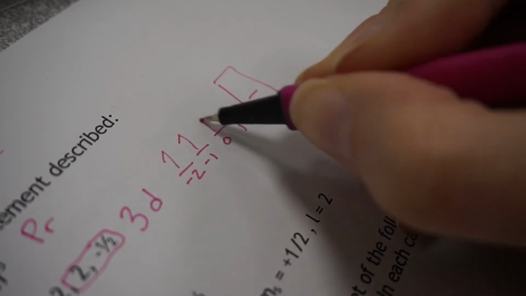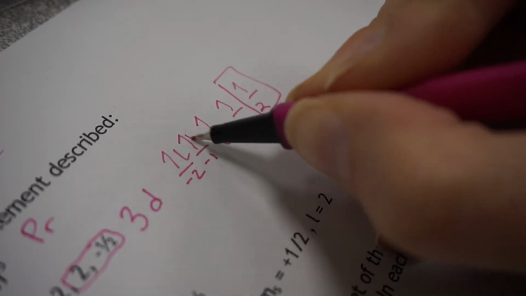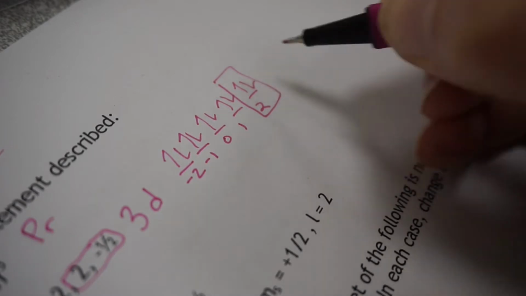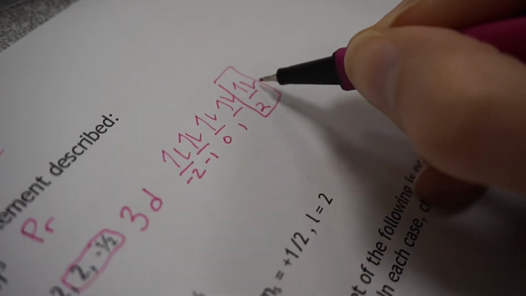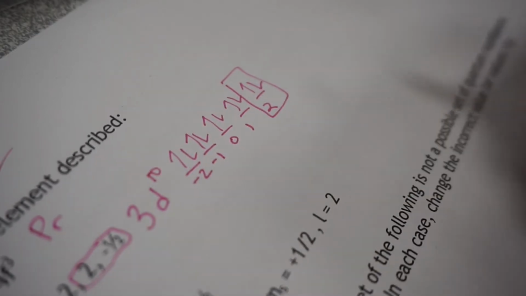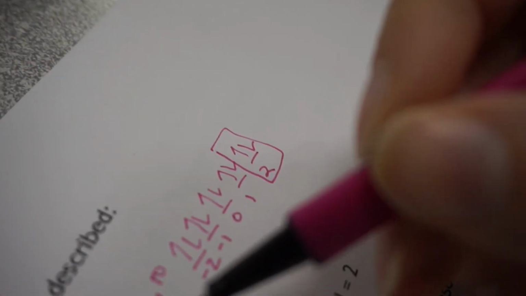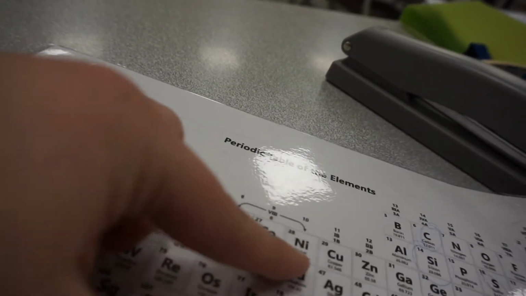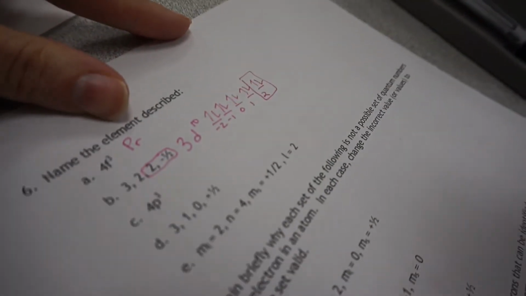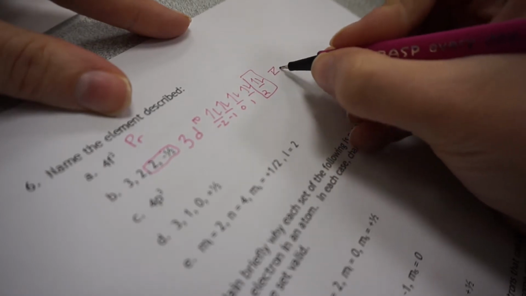So up, up, up, up, up, down, down, down. So it's that one, the -1/2. So it's 3d10, and it's wanting you to name the element. So 3d10, this is 3d, 1, 2, 3, 4, 5, 6, 7, 8, 9, 10, zinc. So that one happens to be zinc.